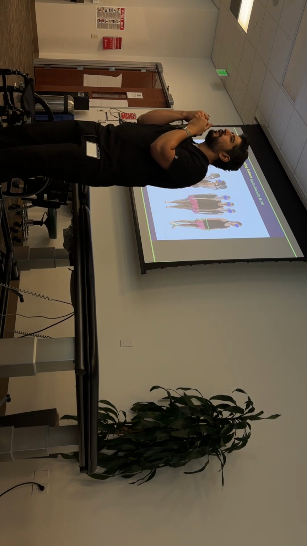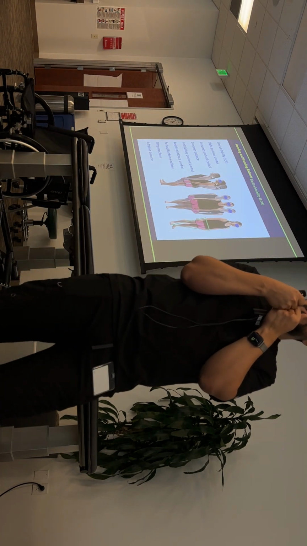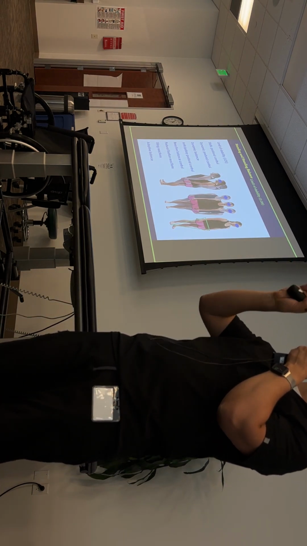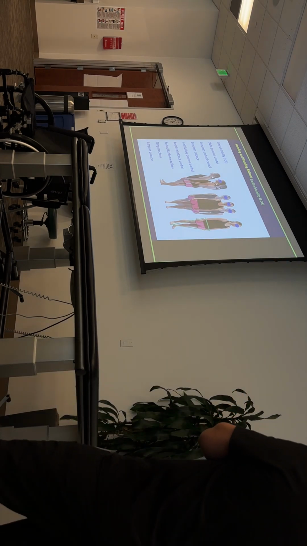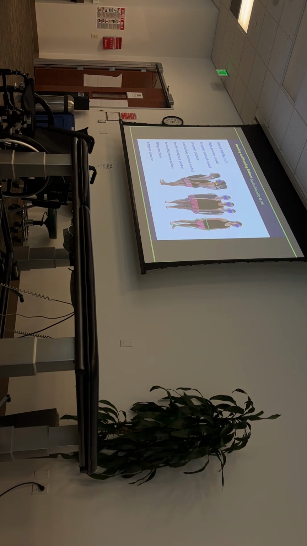Tilting reaction is when you are on the tilting board, the rocking board, that's when you need the tilting reaction. Adaptive balance, that's when a change in the environment happens and you need to adapt to the new change to maintain your balance.